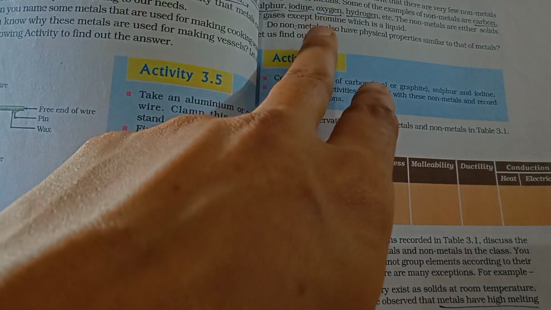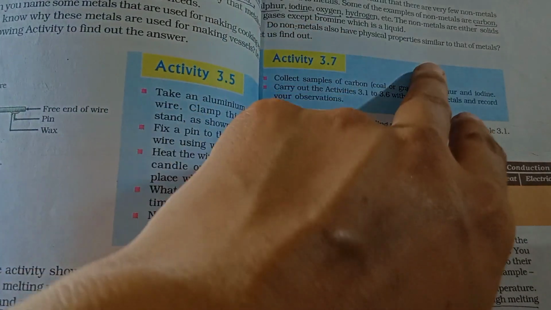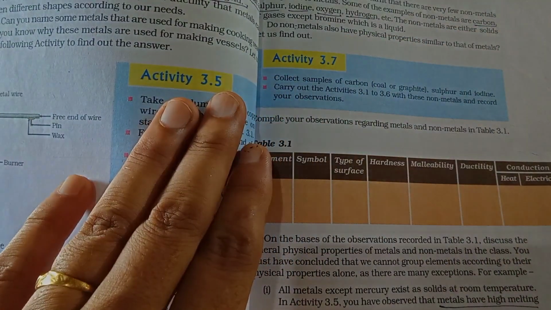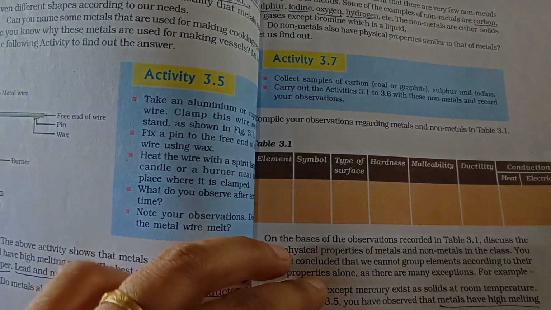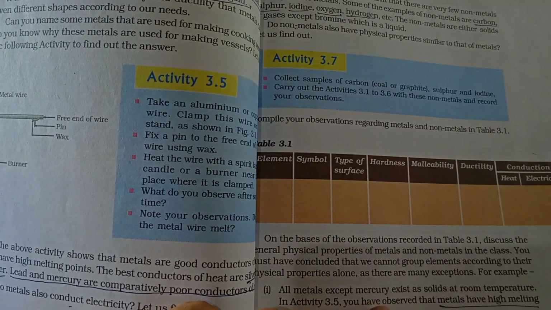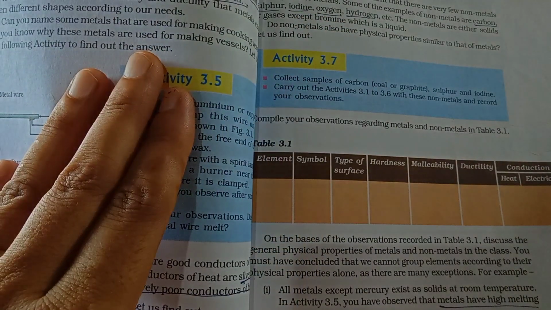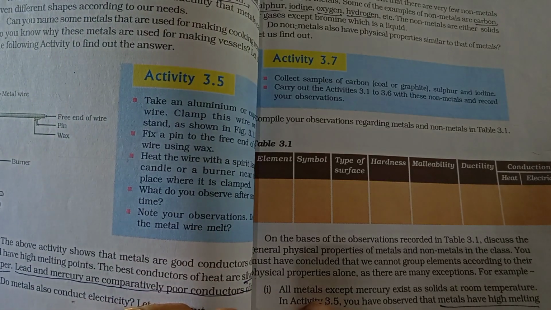And bromine, a non-metal, is also liquid at room temperature. All non-metals are solid or brittle, but only bromine is a liquid. So remember that only mercury is the metal which is liquid at room temperature, and bromine is the non-metal which is liquid at room temperature.